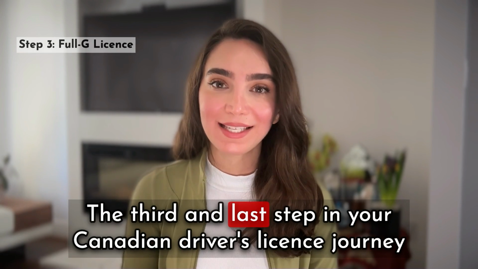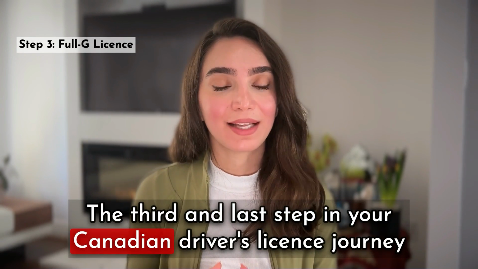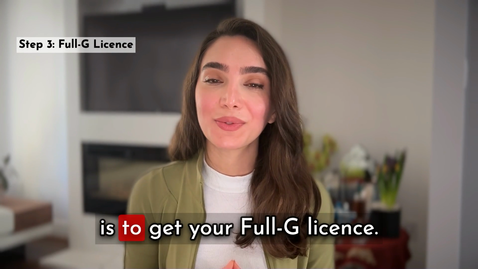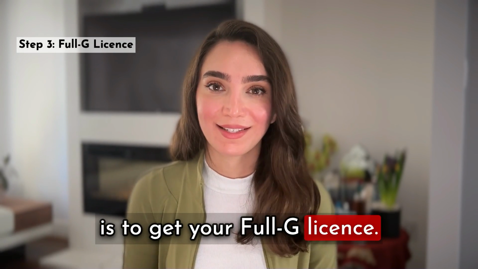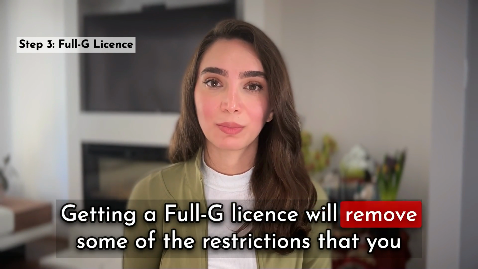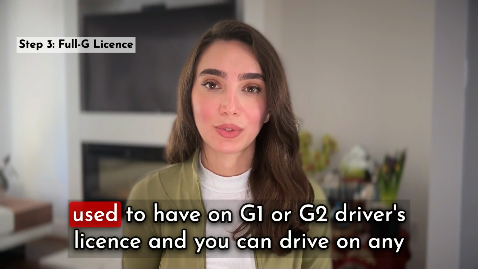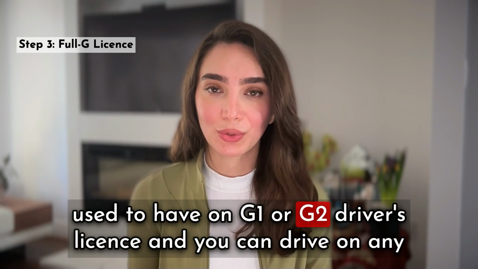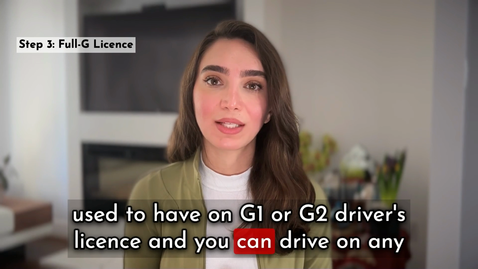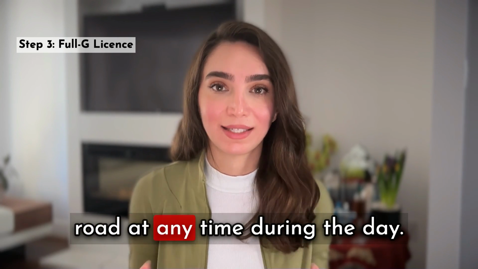The third and last step in your Canadian driver's license journey is to get your full G license. Getting a full G license will remove some of the restrictions that you used to have on G1 or G2 driver's license, and you can drive on any road at any time during the day.